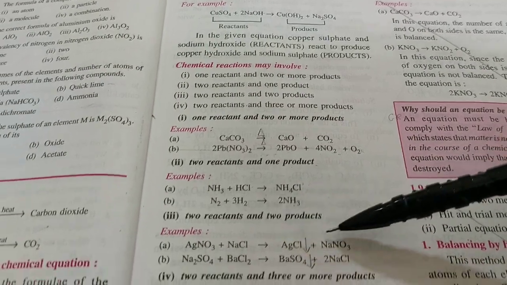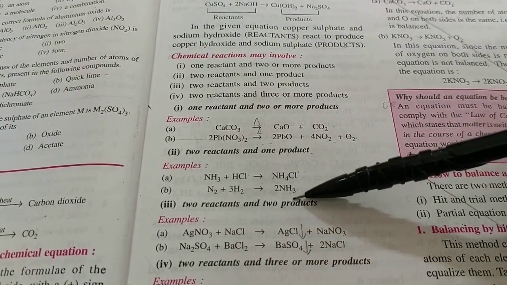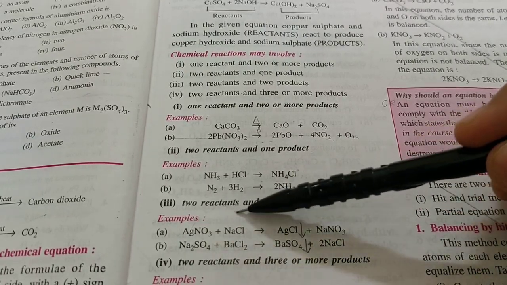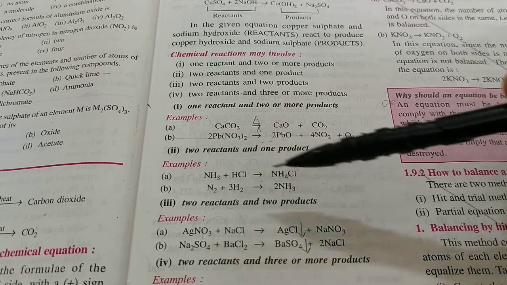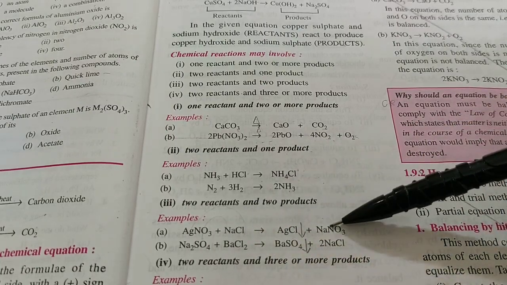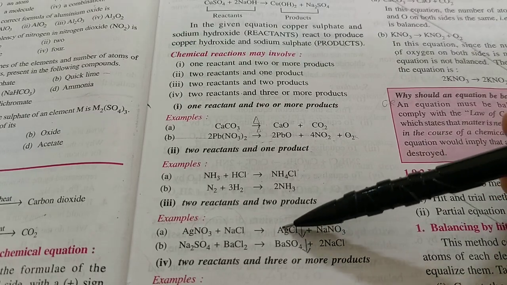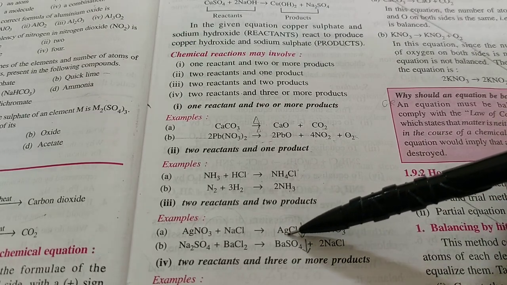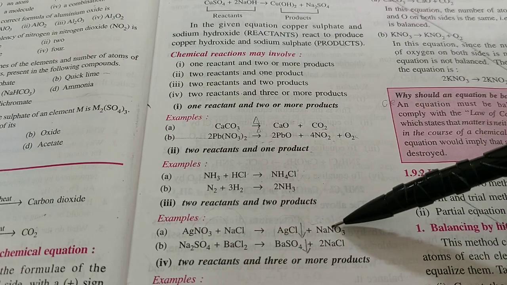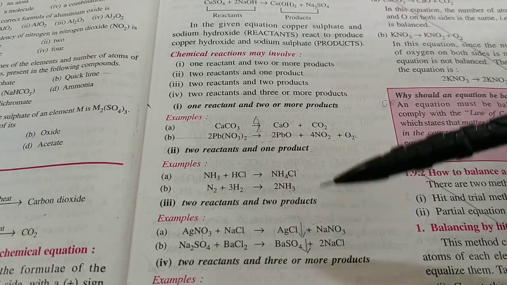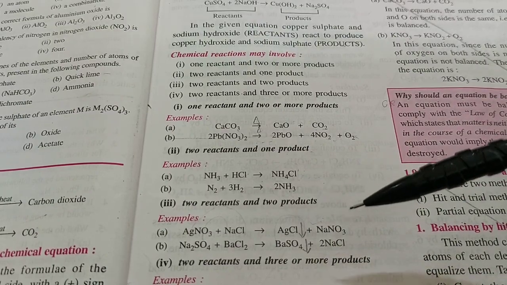Next, equations in which 2 reactants give 2 products. So this is double decomposition or double displacement reaction where silver goes with chloride and sodium goes with nitrate. They exchange their radicals to form 2 new substances. And here, one of them is insoluble, so we call it a precipitate, hence the down arrow, or you can even write PPT. And the other one is soluble. By the way, this is a white precipitate, and even here it's a white precipitate. So these equations will be repeated in the future with colors.